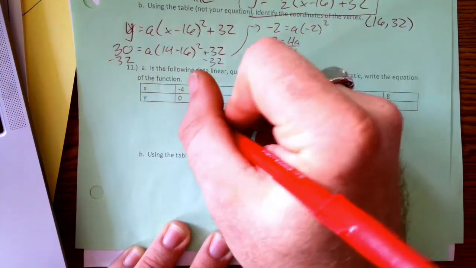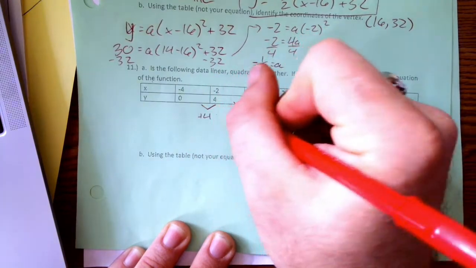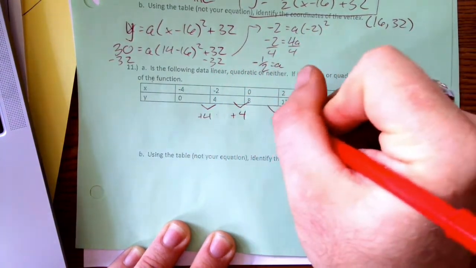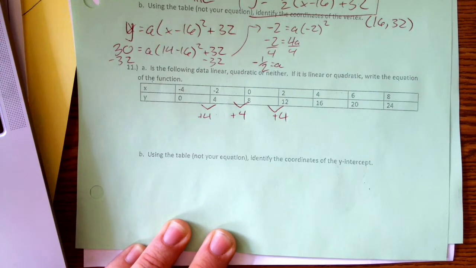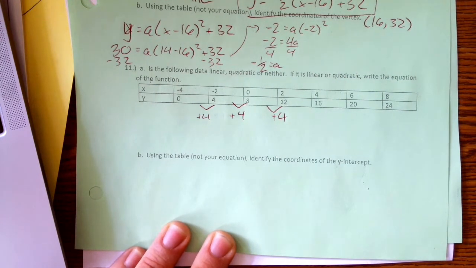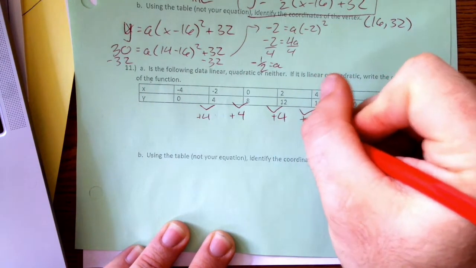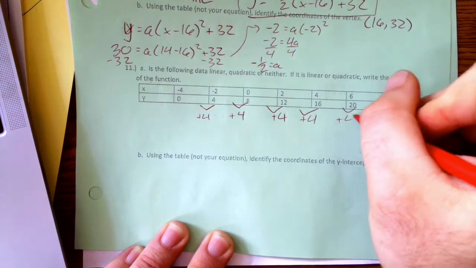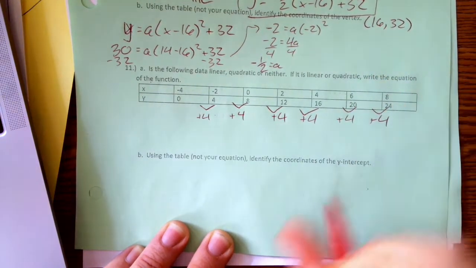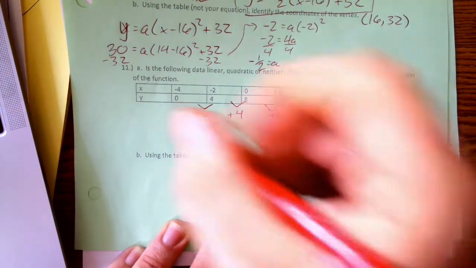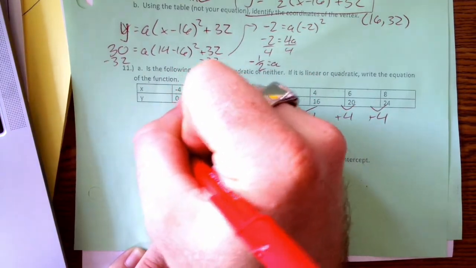So 0 to 4, we add 4. 4 to 8, we add 4. 8 to 12, we add 4. 12 to 16, we add 4. 16 to 20, we add 4. 20 to 24, we still add 4. So the first difference is all the same. That makes this linear.